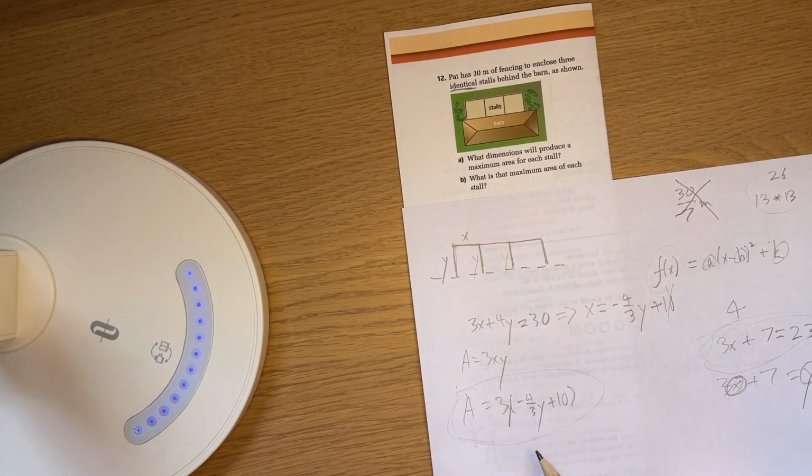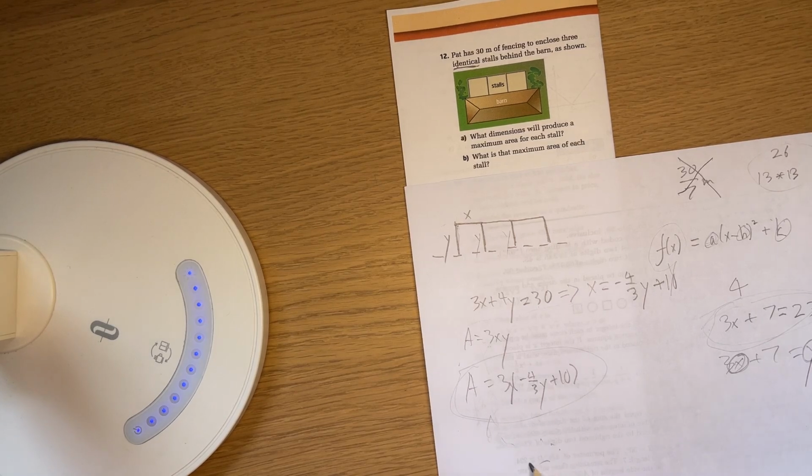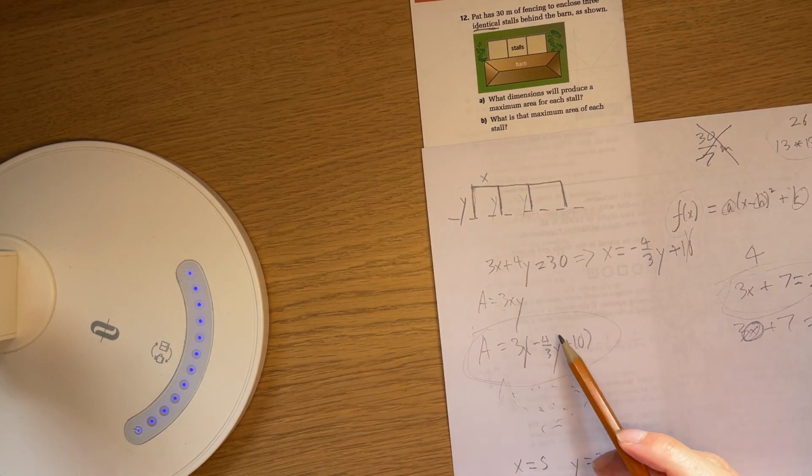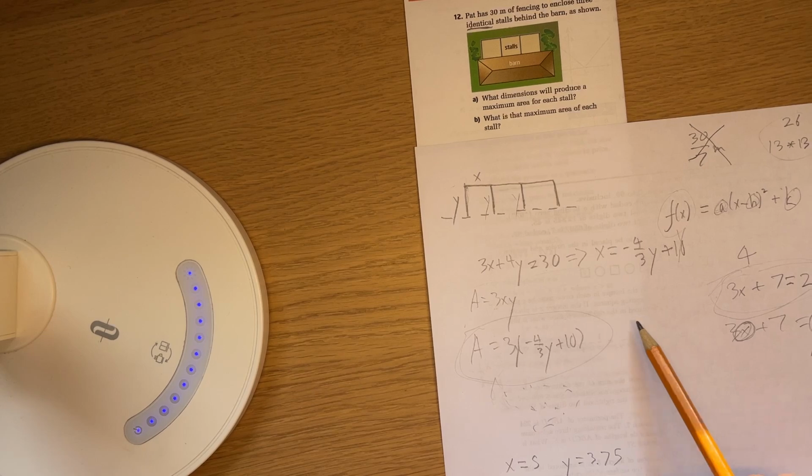So you could do all this algebra, but basically the fun part of the question is over already. If you want to know the answer, x is 5 and y is 3.75 to maximize the area. And then, of course, you can just plug in the numbers to find the area.